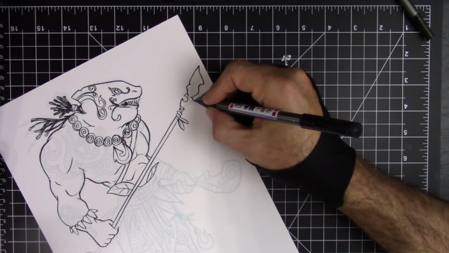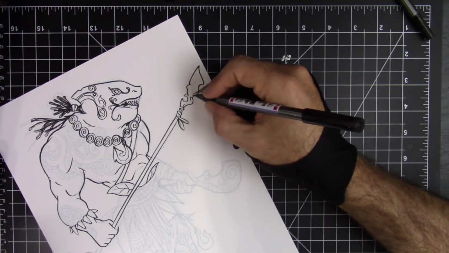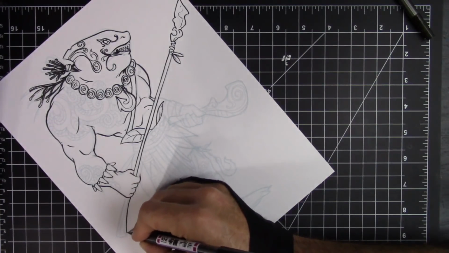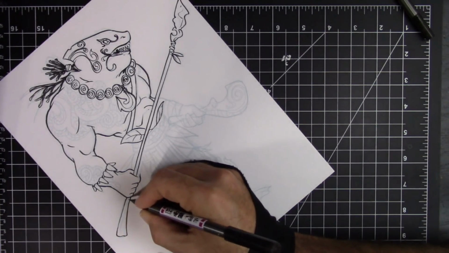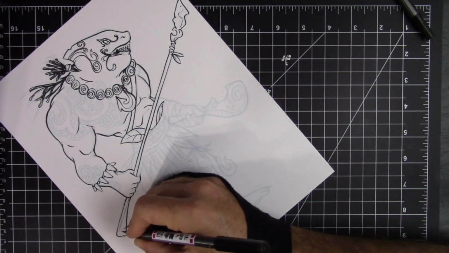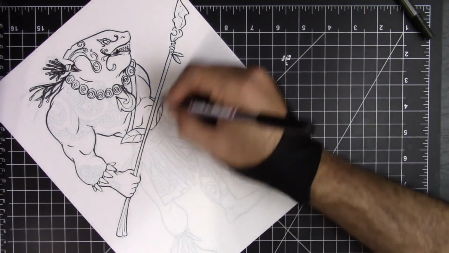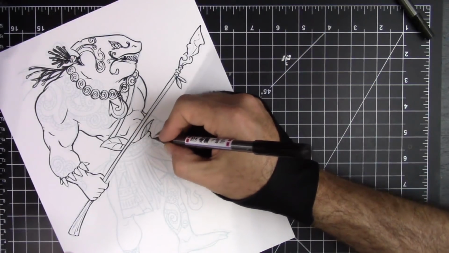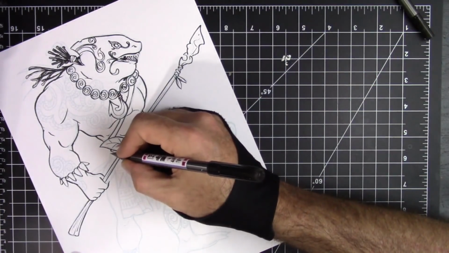I'm thinking his face looks a little more like a great white. But again, like I mentioned before, we are talking about a fantasy world. So even though they're loosely based on sharks, they don't have to be that accurate. And that's one thing I really like about that.